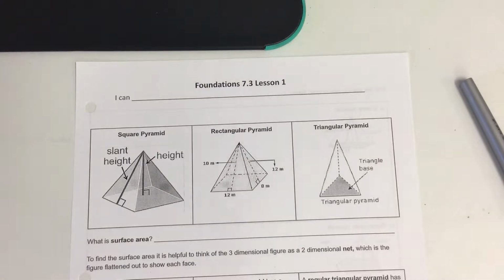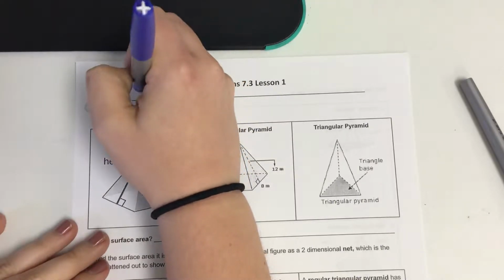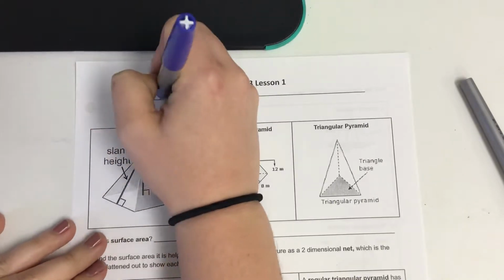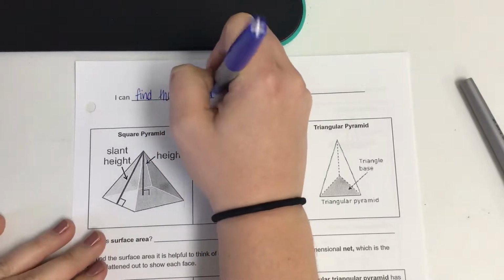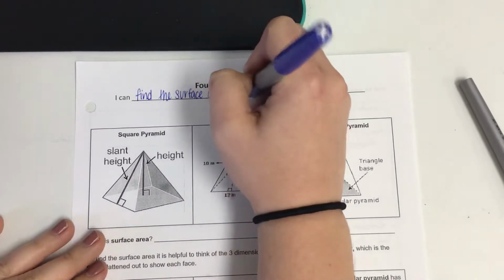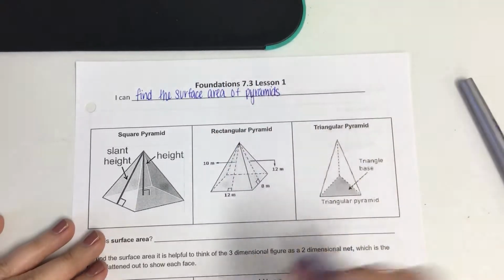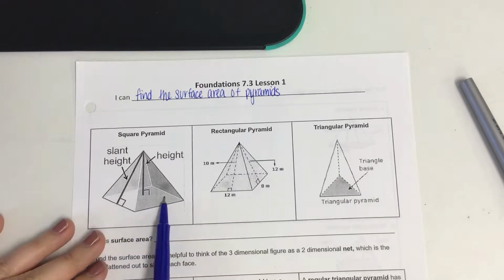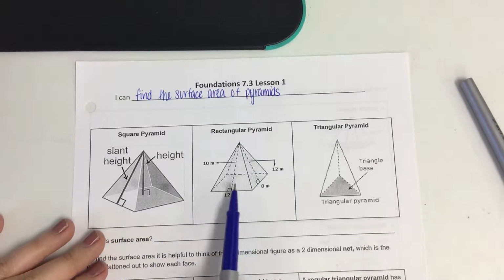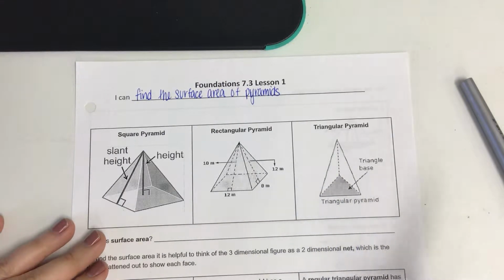This is 7.3 lesson 1, and for this lesson we are going to find the surface area of pyramids. The three types of pyramids we're going to look at are square pyramids, which have a square base, a rectangular pyramid, which has a rectangular base, and then a triangular pyramid, which has a triangle base.